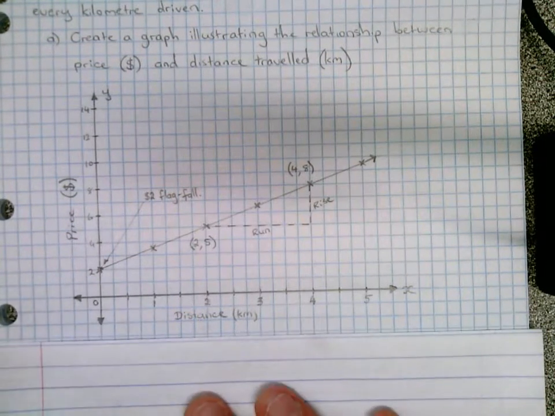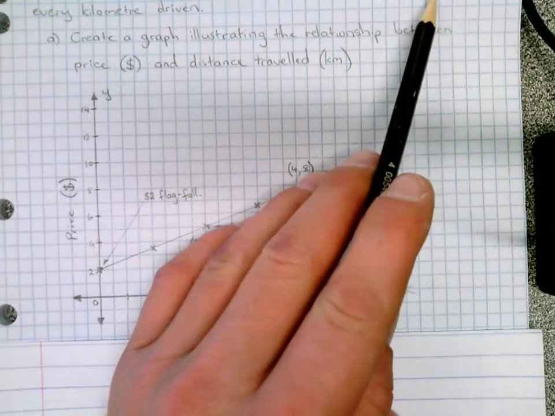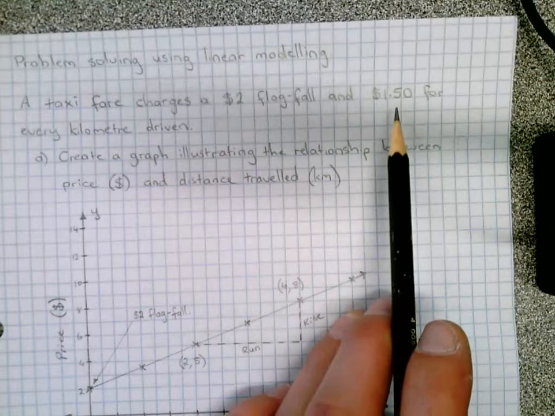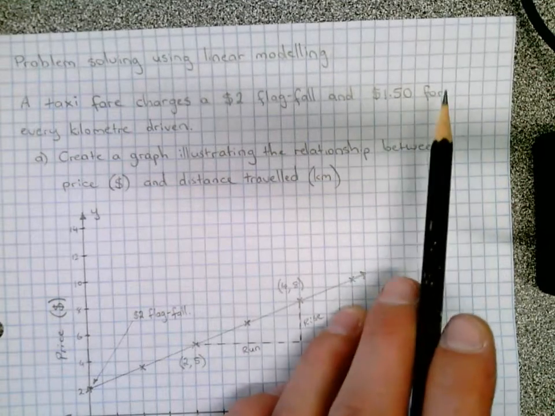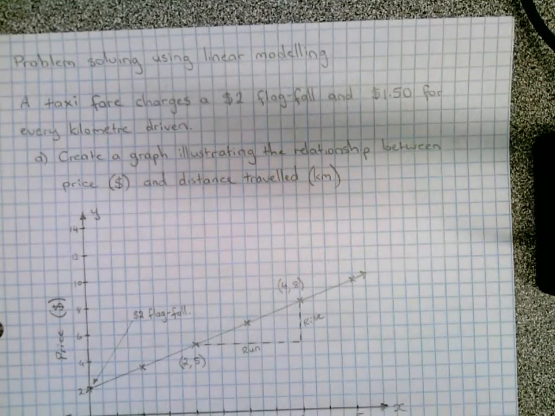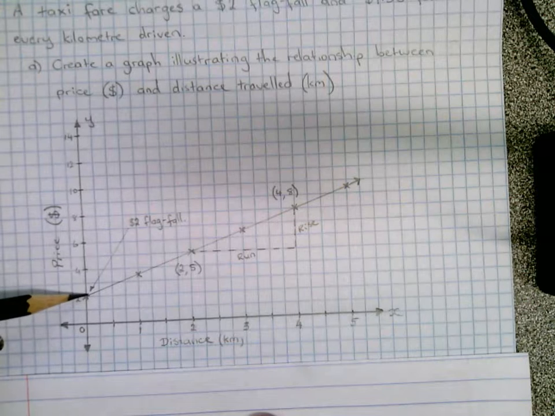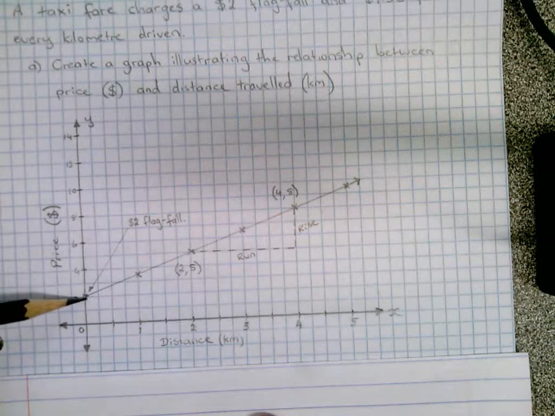What I then noted was that for every kilometre driven, you have to pay $1.50. So for every kilometre, we're going to have to pay $1.50. So after 1 kilometre, on the x being the distance, we need to increase this point by 1.5, being $1.50.